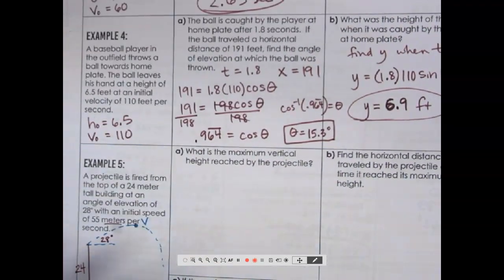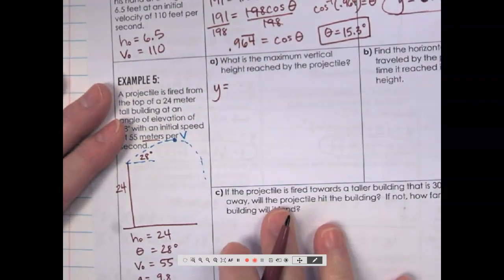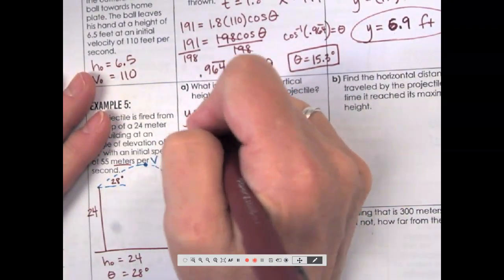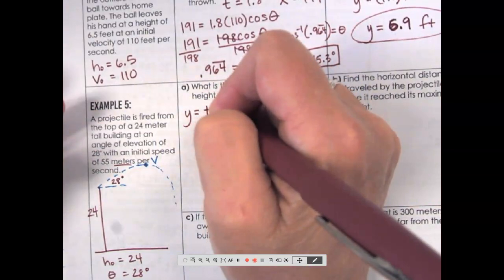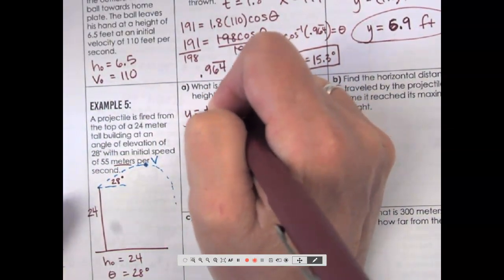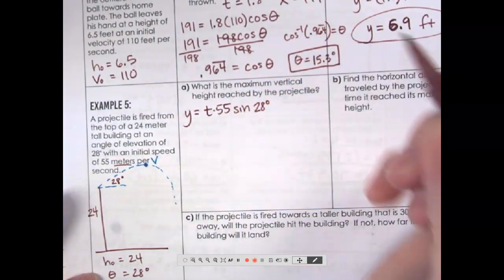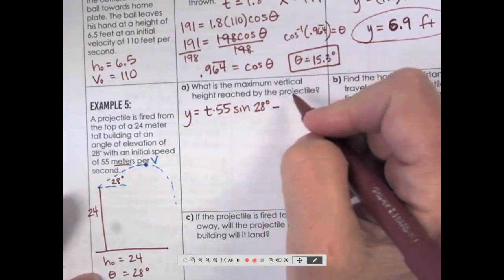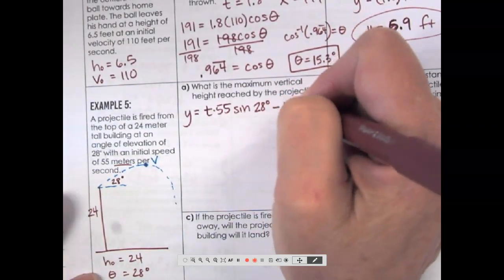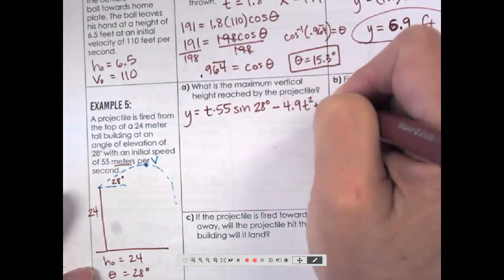I'll go through it again. Once I do it, I'll kind of recap. Okay, so right now I'm just writing the equation for y. All right, so that is time, which that's what I'm going to be solving for. Initial velocity 55, sine theta, which is 28, minus 1/2 times 9.8, which is our 4.9, t squared, plus initial height, which is 24.